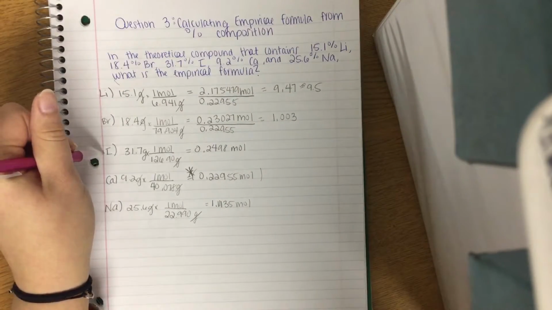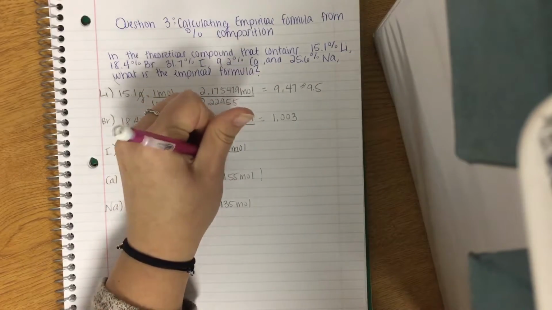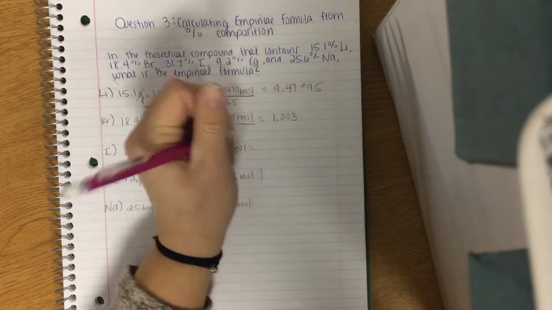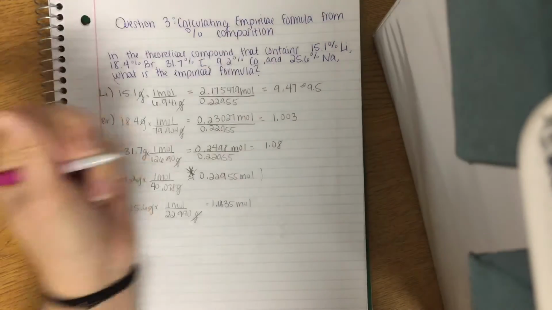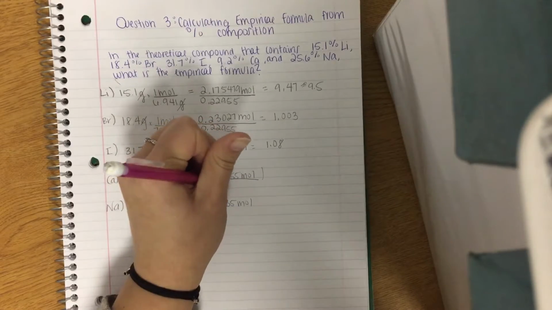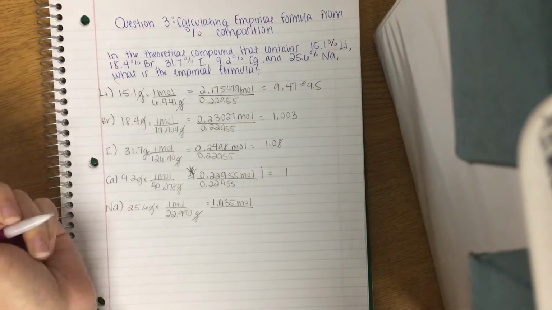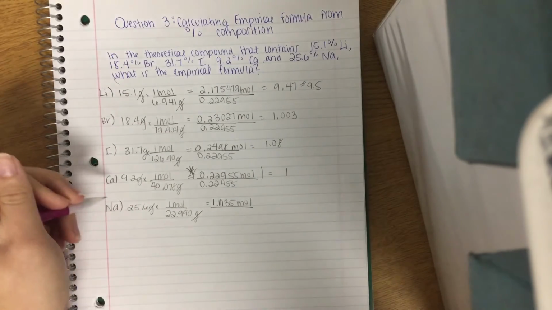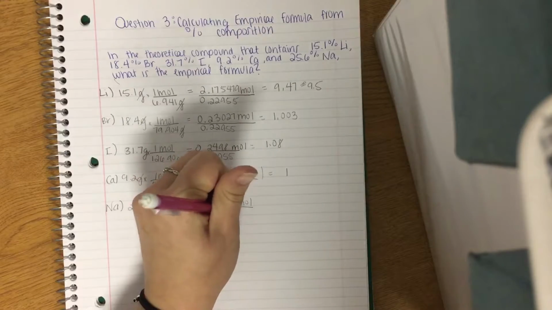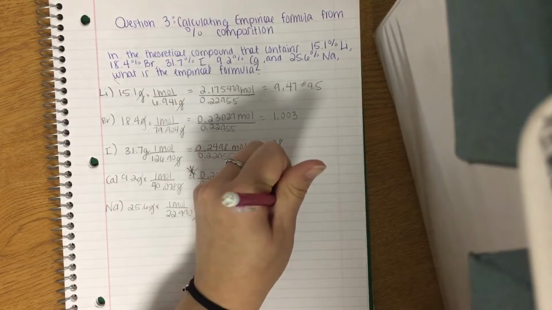Move on to iodine, and we divide that as well, and that comes out to be 1.08. Then we do the same for calcium, dividing it by itself, so of course it's just going to give us 1. And we also divide sodium by the calcium moles, 0.22955, and this gives us 4.84.